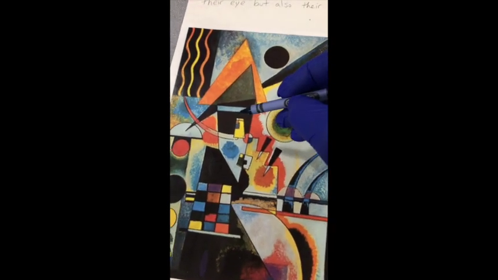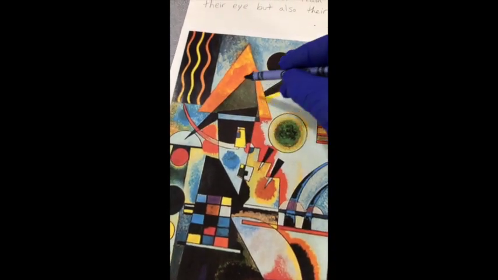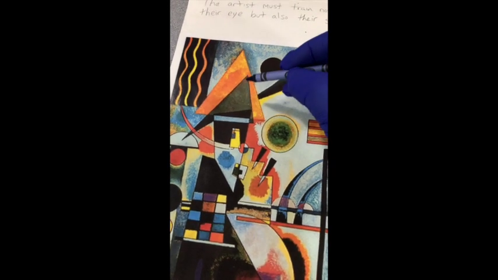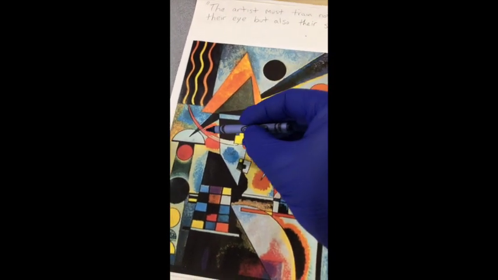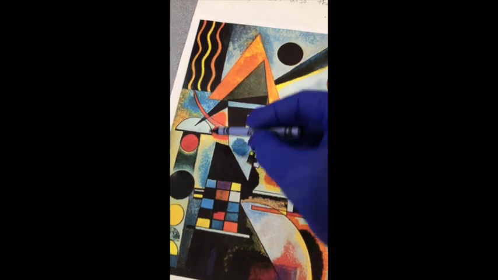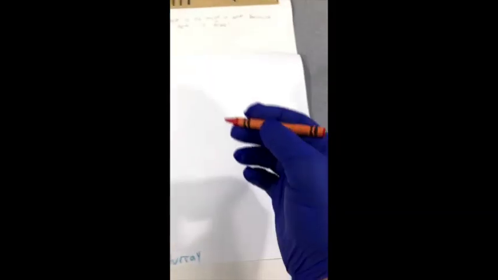You can notice that in some of them, the shapes kind of collide and overlap each other. And you can see how the colors may change when they overlap. Remember some of your primary and secondary colors. If you use two primary colors like red and blue, when they blend, it may make a secondary color.